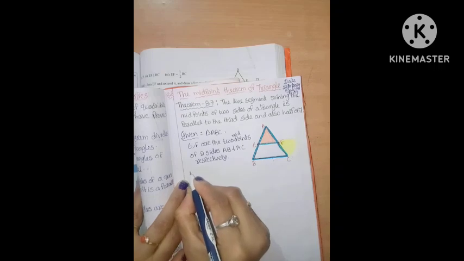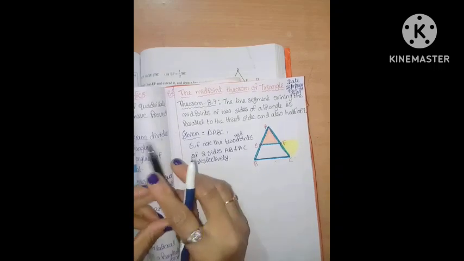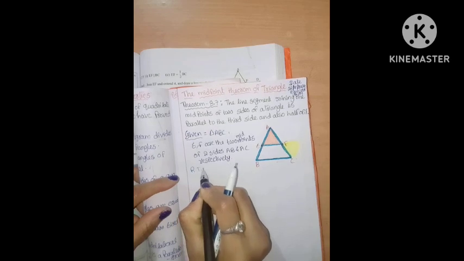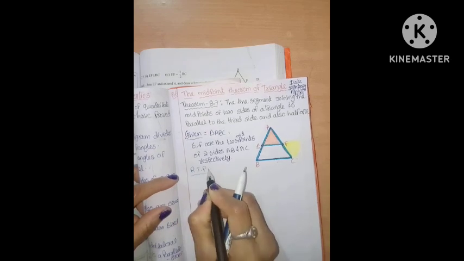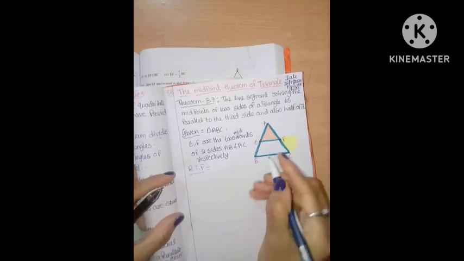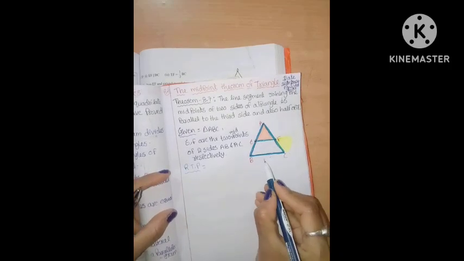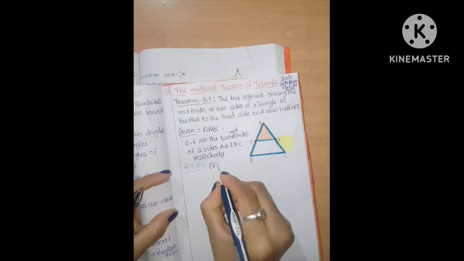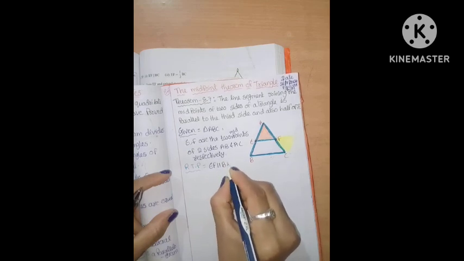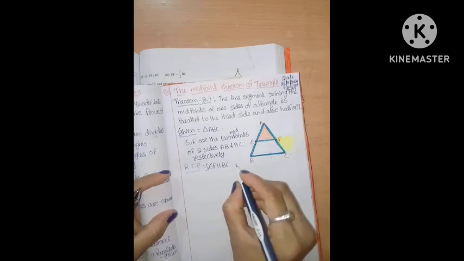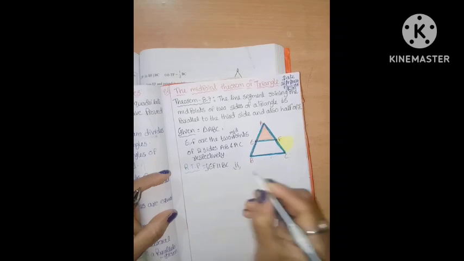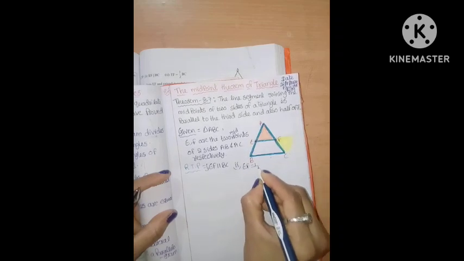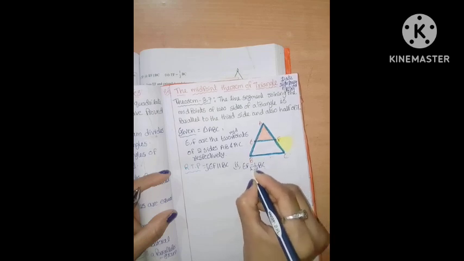Next, required to prove. How to prove this? EF is parallel to BC, that is the first one. And the second one is EF equals half of BC.